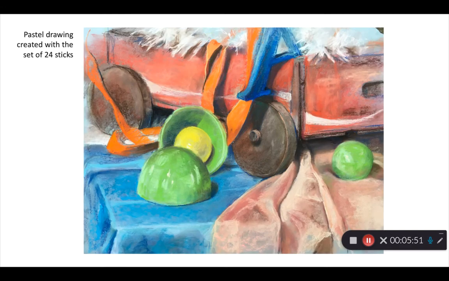So this is, on the other hand, a fully developed drawing with a little bit more expanded amount of colors. So here we're using a 24 stick set, or 25, it's a pretty good range for what we're doing right now. And you have these sets, and I require these sets, this amount of colors for what we're trying to do here.